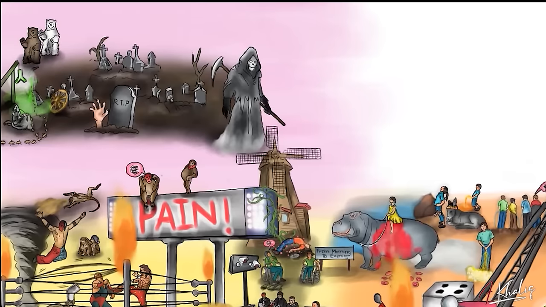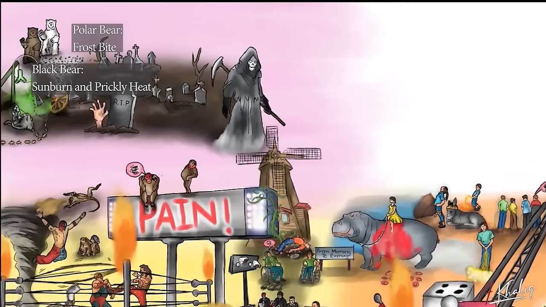Now the polar bear belongs to a very cold environment and the standard bear belongs to a very hot environment. So you're going to ask about frostbite or prickly heat and sunburn. Also, you're going to notice that there are a lot of mosquitoes around, so you must exclude malaria as well, as malaria can also cause itching. Onto the frontmost grave, you can see a large Sarcoptes scabiei. This bug is here to remind you of scabies.